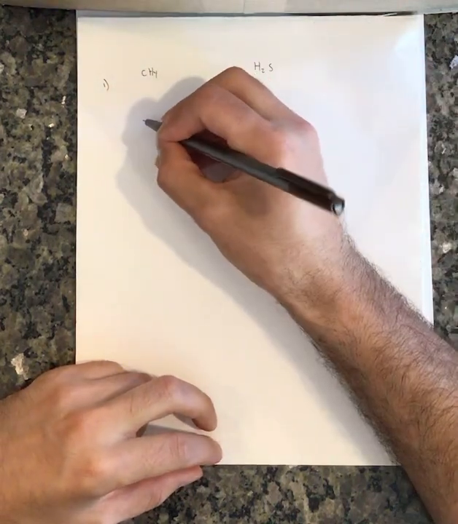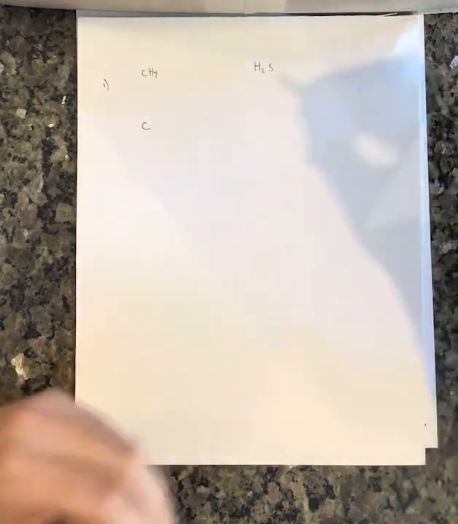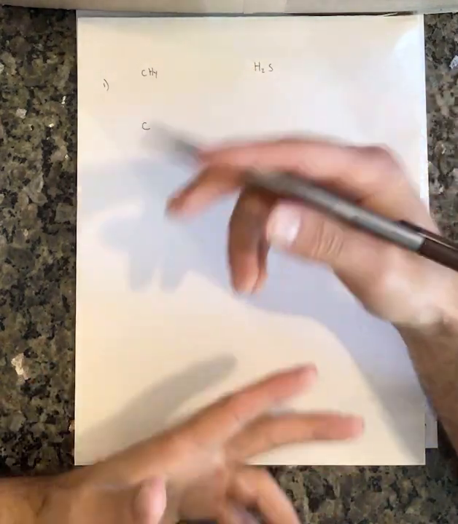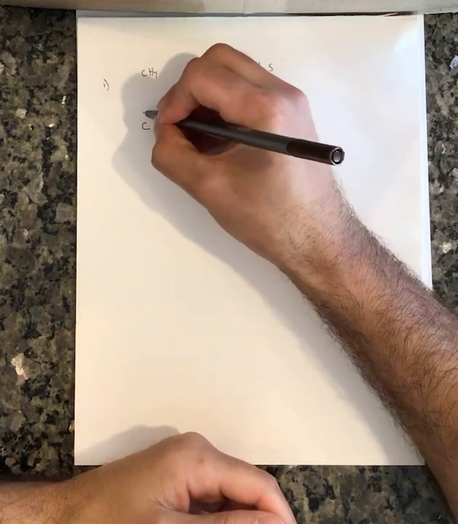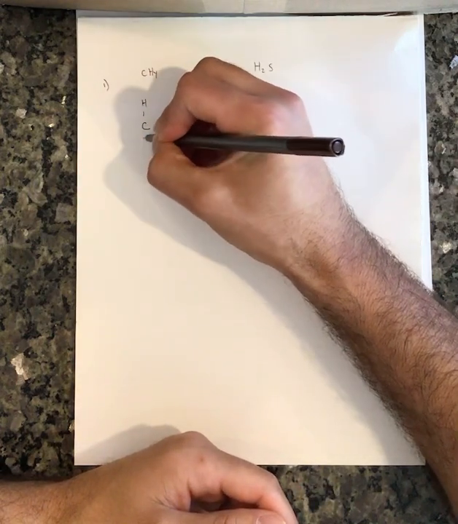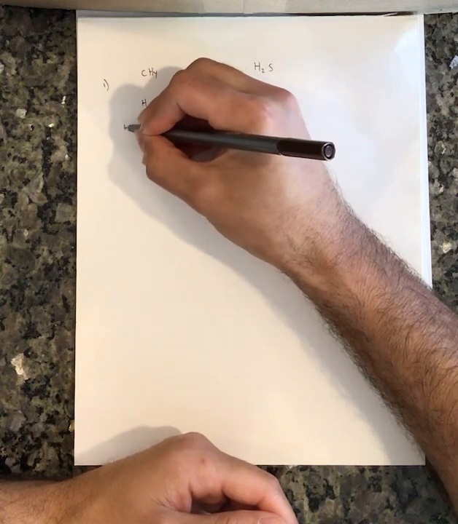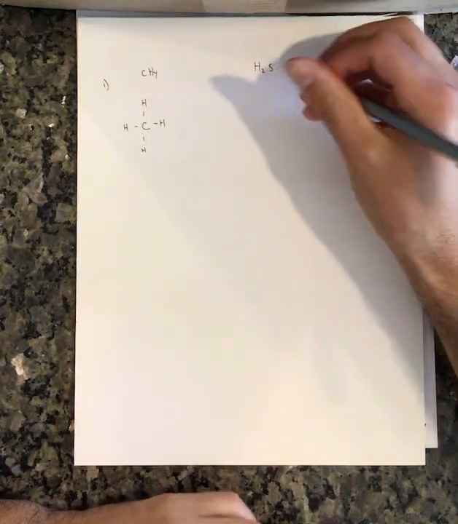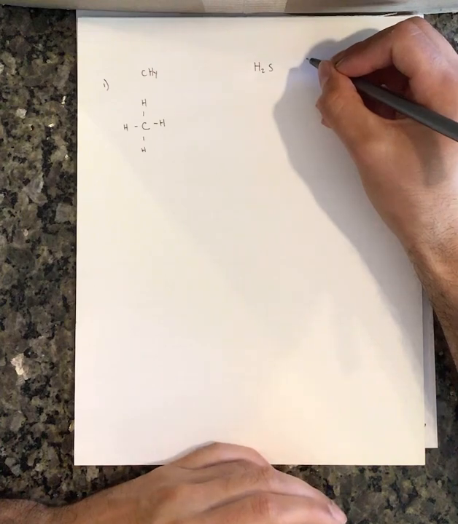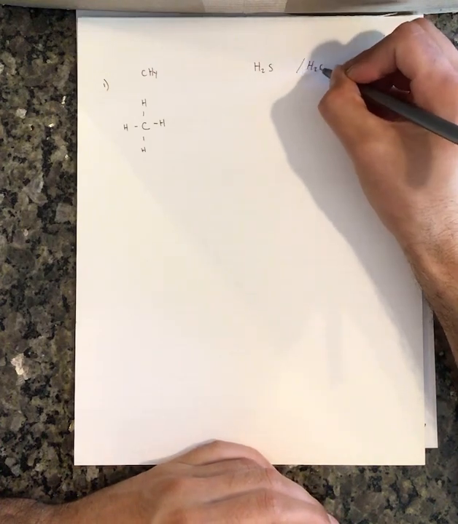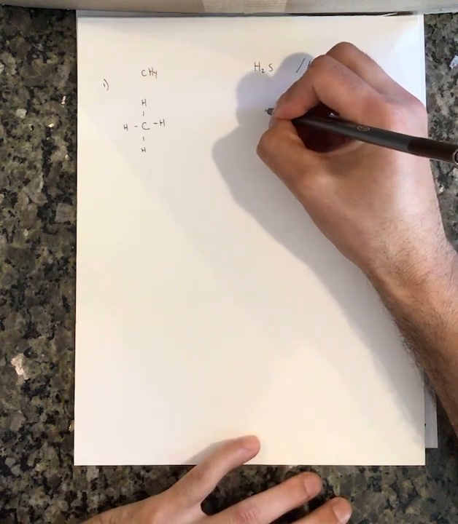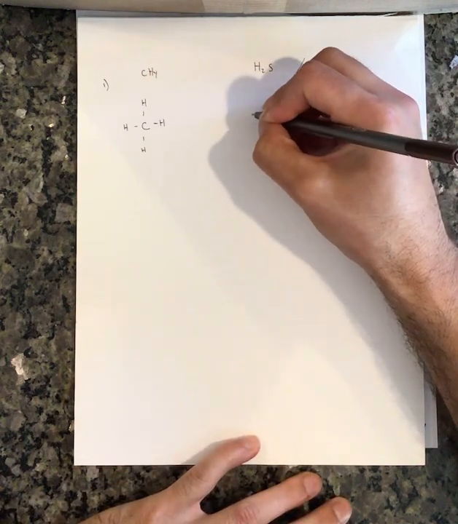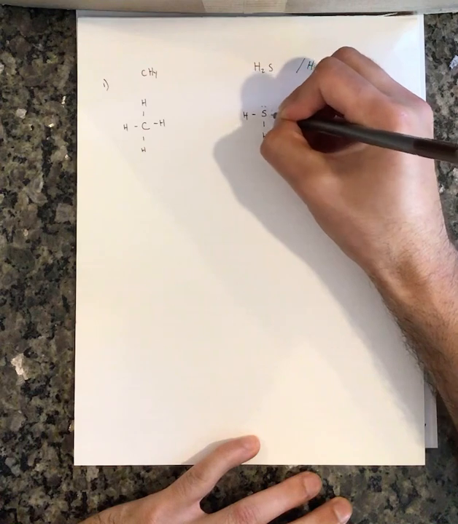Okay, so CH4, we're going to have this compound. Once again, if you're not sure how to draw, practice this, but you should know that carbon has 4, so we're going to have a compound that looks like this. Okay, H2S is actually the same as H2O. Oxygen and sulfur are in the same family. So we're going to have a compound that looks almost like H2O, but instead of an O, we have an S there.